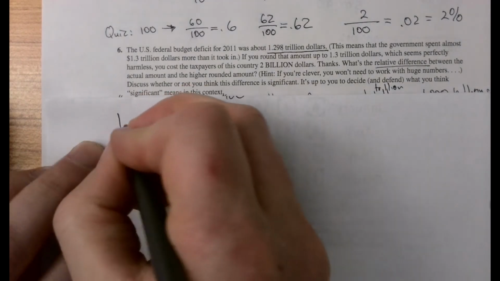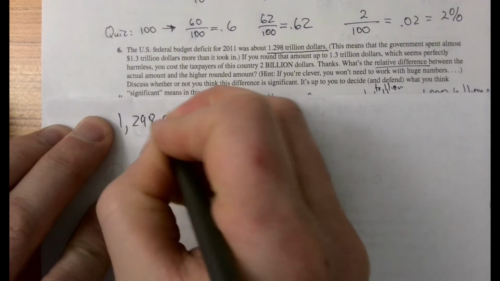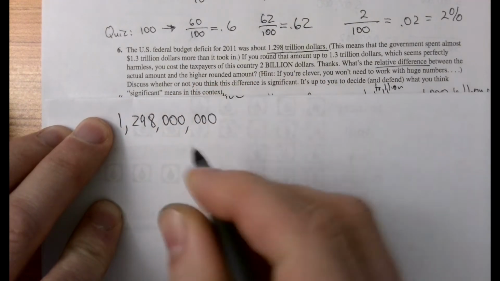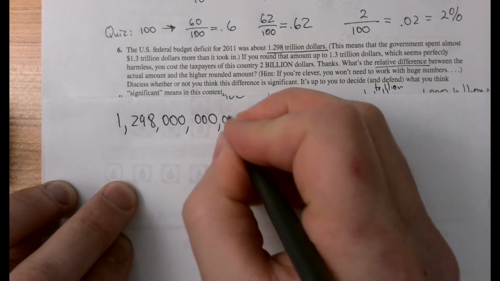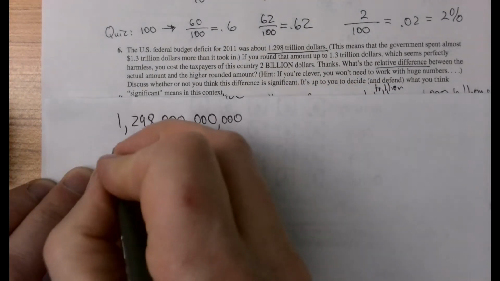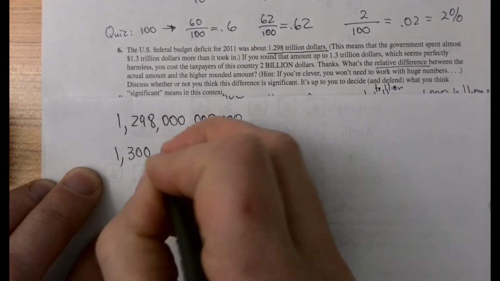Well, note that 1 trillion in, let's call this standard notation, looks like this, so 1.3 trillion would look like this.